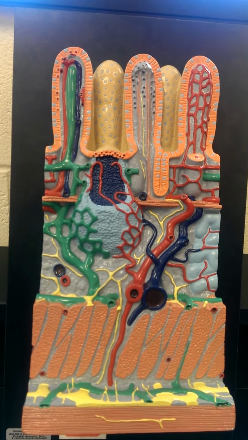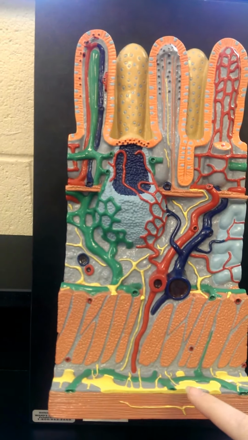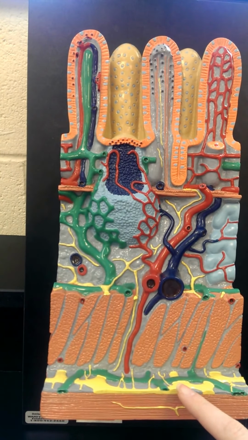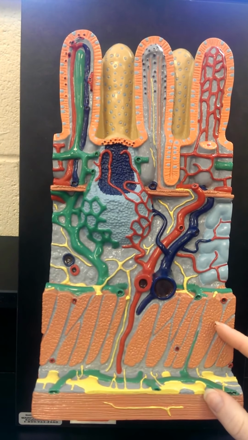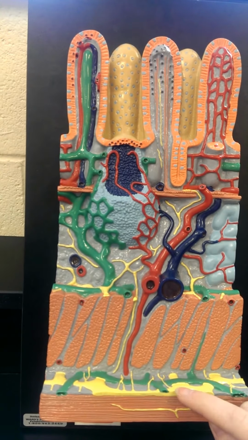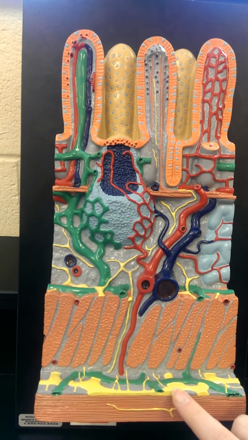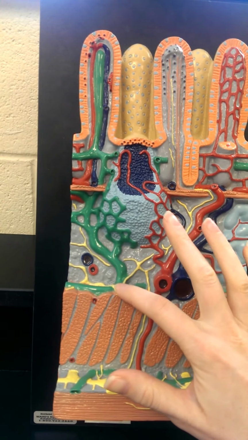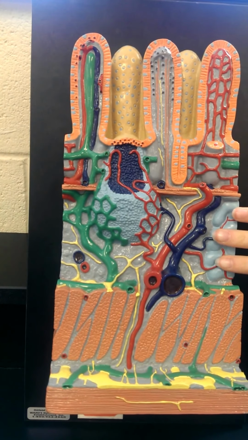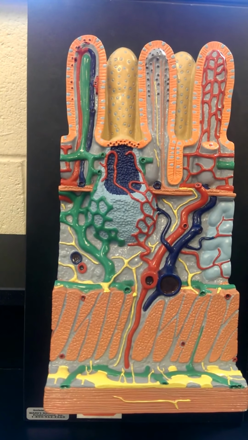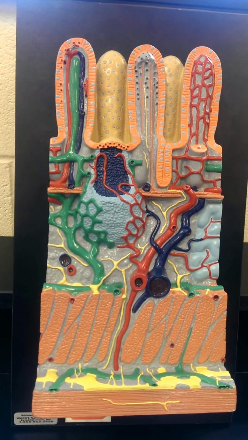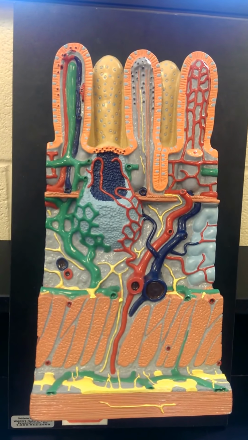Two other things that we can see within this model. If we look in yellow here, we see some nerve plexuses. This nerve plexus is associated with the muscular layer. That's a myenteric plexus. It causes movement within the tube. And then up here, we have a nerve plexus associated with the submucosa. And that nerve plexus is the submucosal plexus, and it's responsible for controlling secretions.